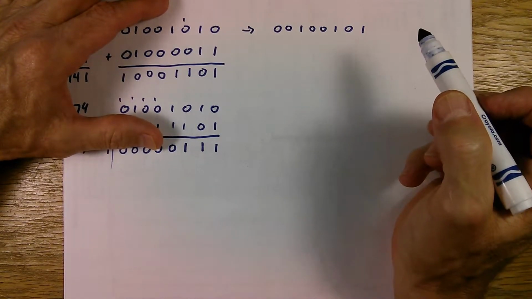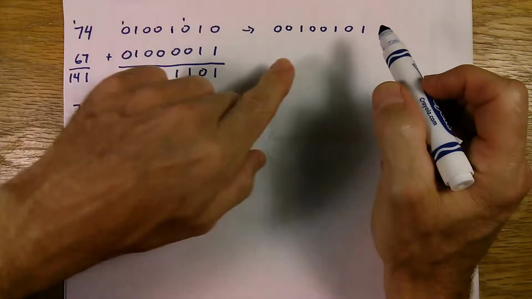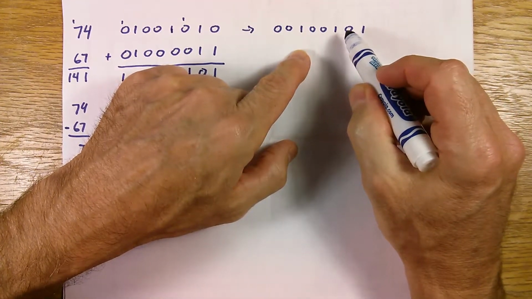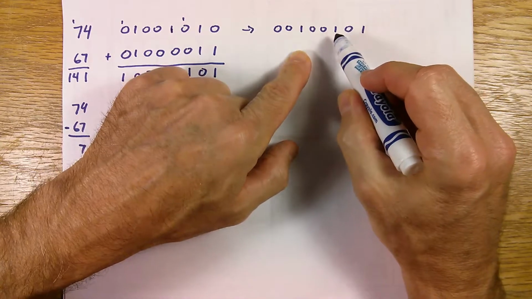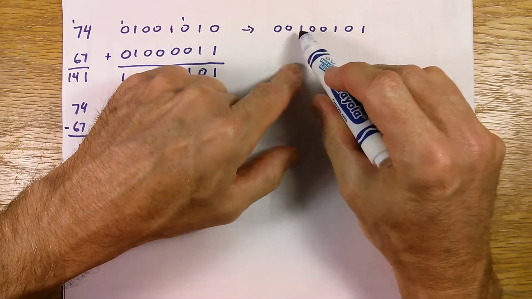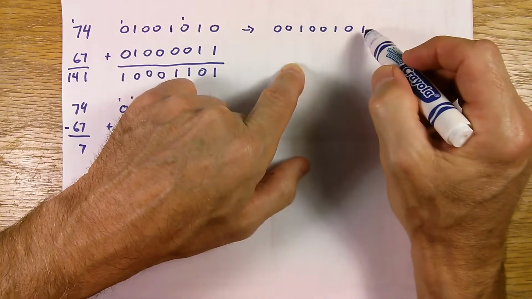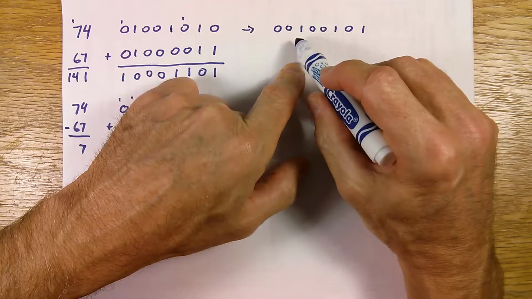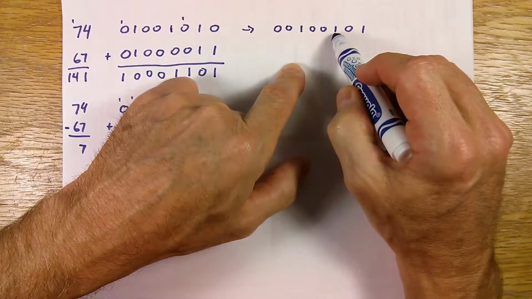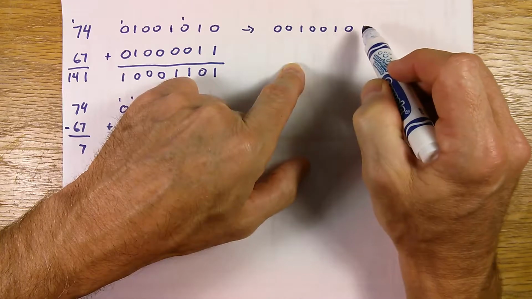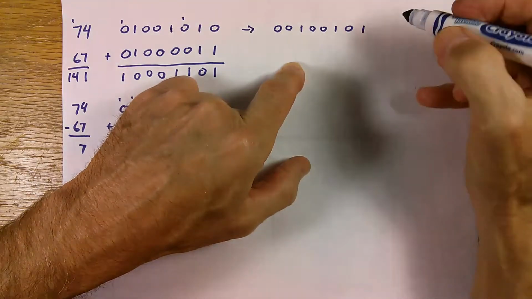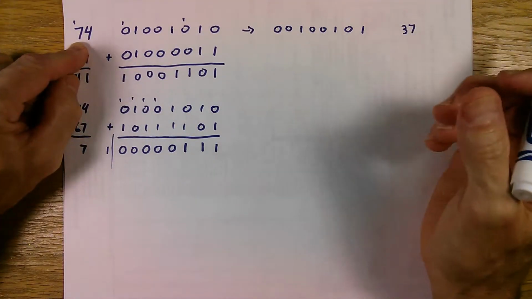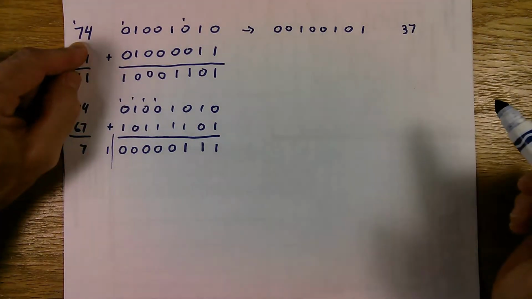And that's the same as dividing by 2. So if we work this number out, it becomes 1 plus 1, 2, 3, 4. 1, 2, 3, 4. Did I do this right? 1 and 4, 8, 16, 32. Yeah, it'll work out. 32 and 4 is 36, 37. So that's 37 decimal. 74 divided by 2 is 37.